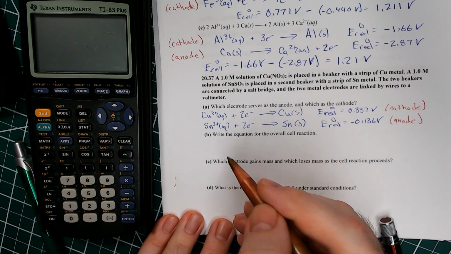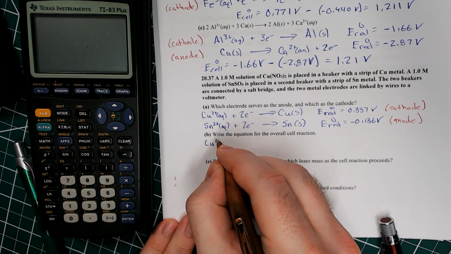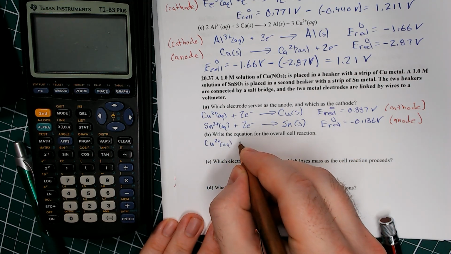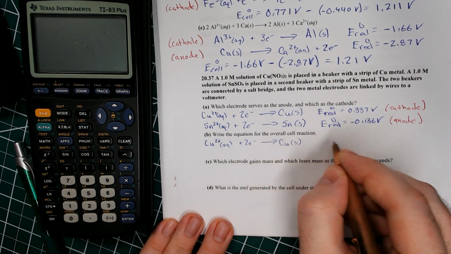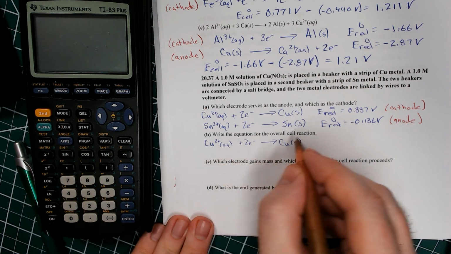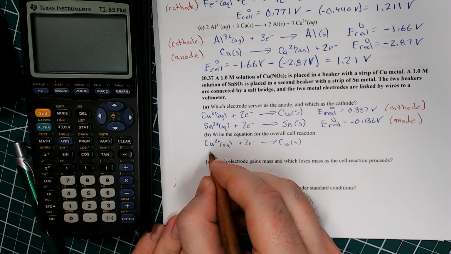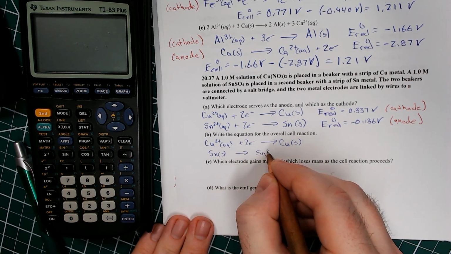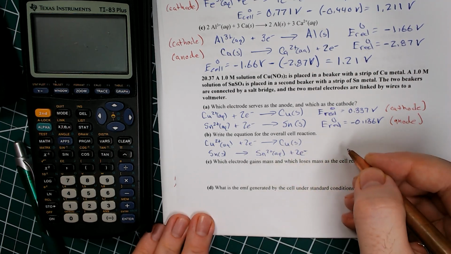Since copper is going to be our cathode, we're going to rewrite that equation exactly like it is: Cu2+ (aq) plus 2 electrons gives us Cu solid. And for tin, it's going to be the reverse. Since it's the anode, it's actually going to be the oxidation. So Sn solid gets oxidized to form Sn2+ (aq) plus 2 electrons.